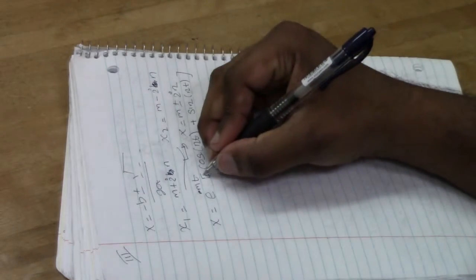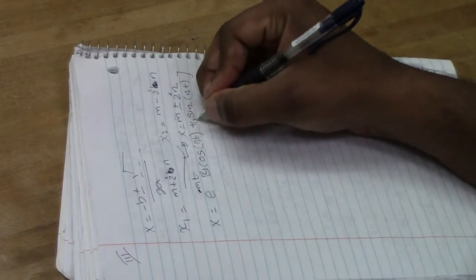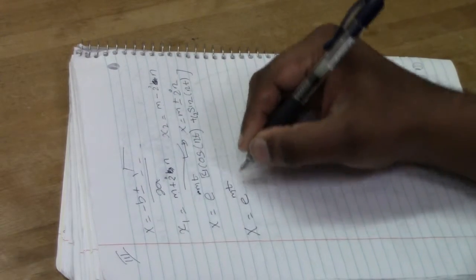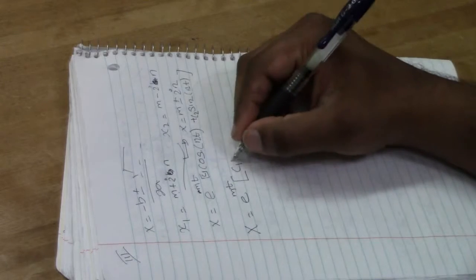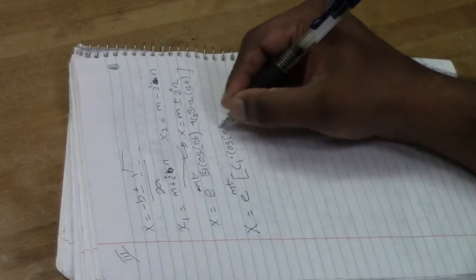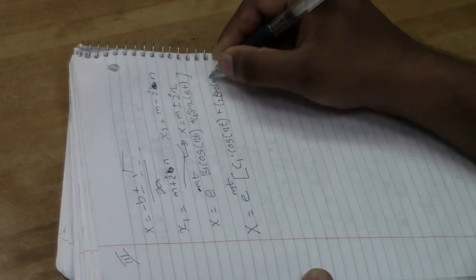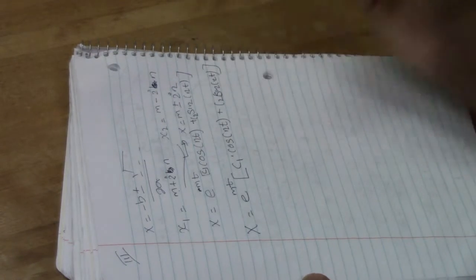Also, there are two constants, c1 and c2. Let me write this again. So x is equal to e to the power of mt times c1 cos nt plus c2 sine nt. So that's all you do.